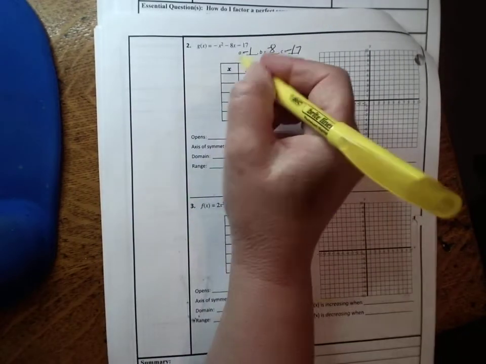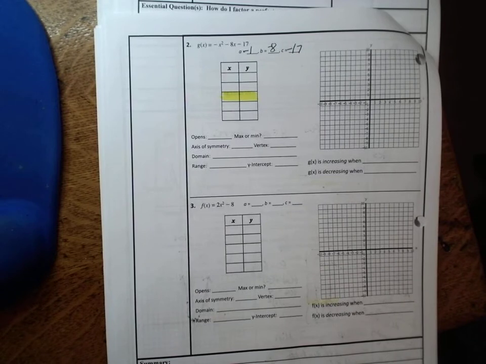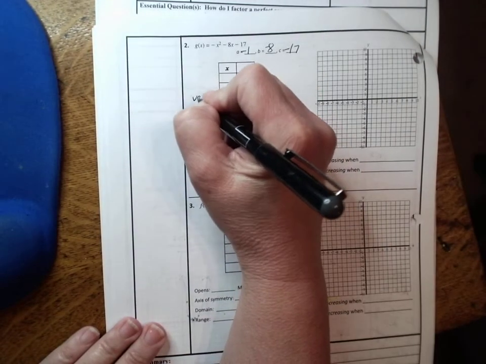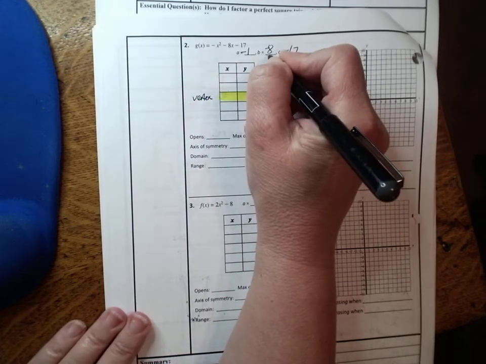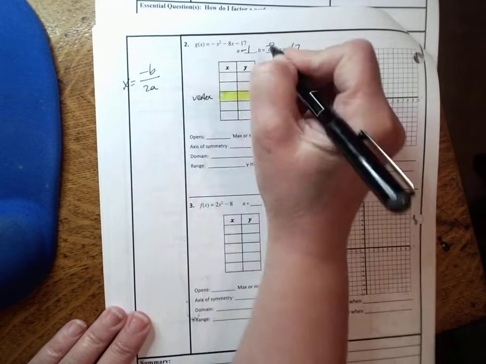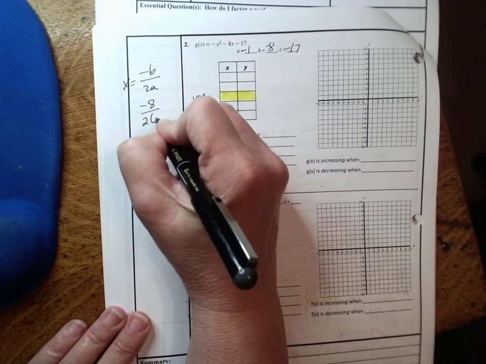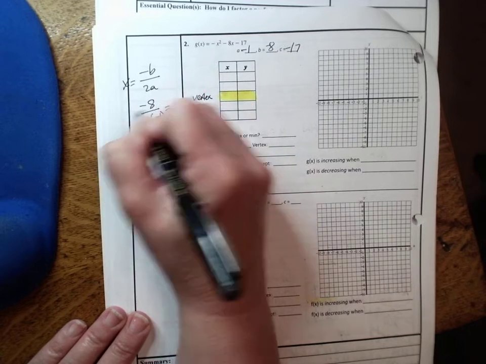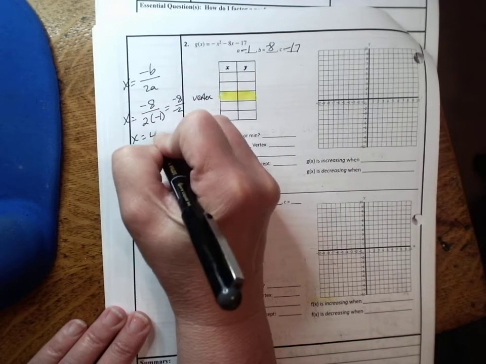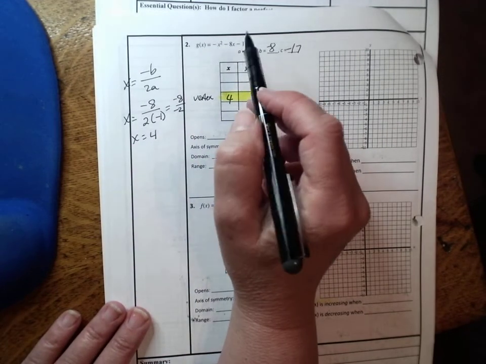Okay, so let's do the AOS, the vertex. Your vertex is going to be right here. I like it in the center. It just makes it easier. But this is your vertex. Your vertex is the opposite of B over 2A. So the opposite of -8 over 2 times -1, which is 8 over -2. X is going to equal -4. Now, once x equals -4, plug that in.